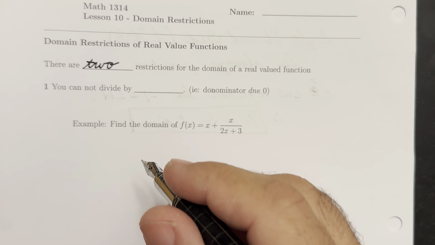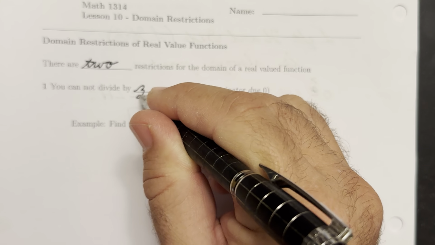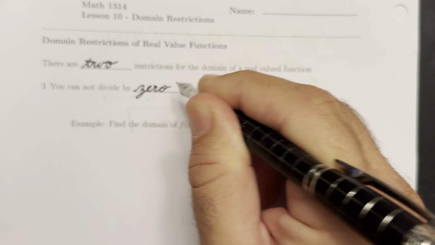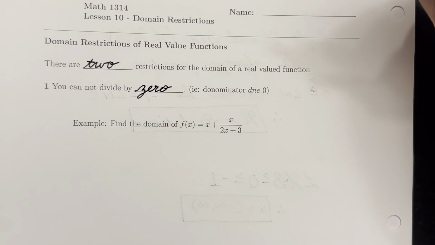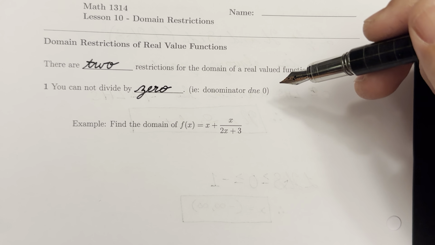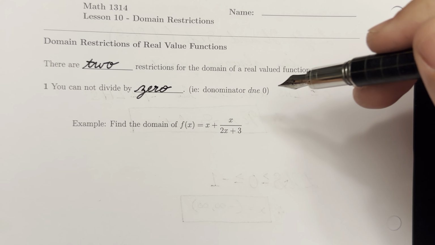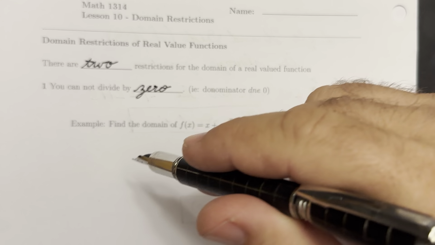So the first one, we've talked about this at some length here and there. You cannot divide by, that's right, you guessed it, 0. You cannot divide by 0. So in other words, it'll cause the denominator to not exist, right? You cannot divide by 0. So let's look at this example.